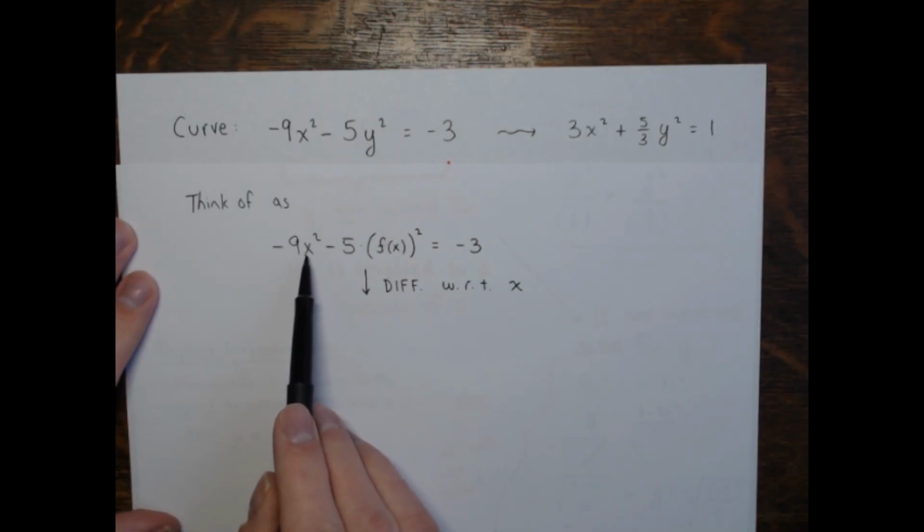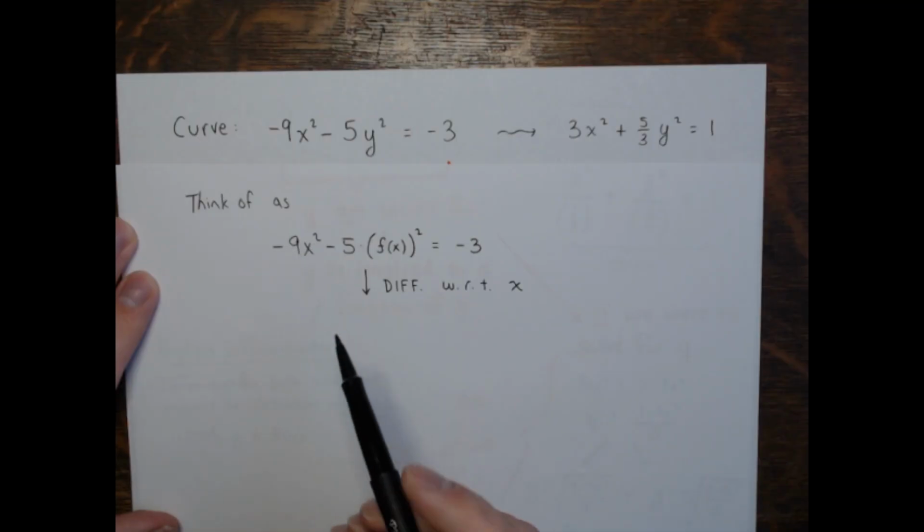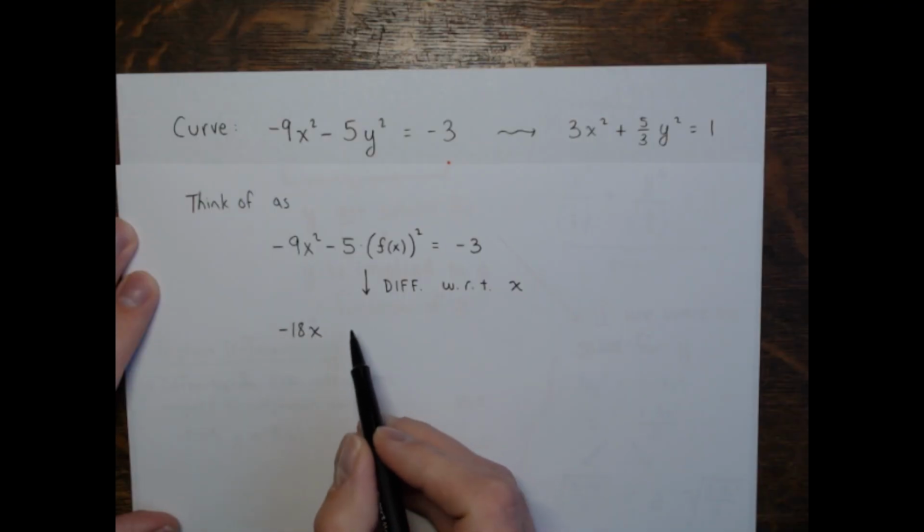So any term, any part of the expression on either side that involves just x itself, you treat like your typical function of x. -9 times x squared. The derivative of that, you would use the power rule for, would be -18x to the first.